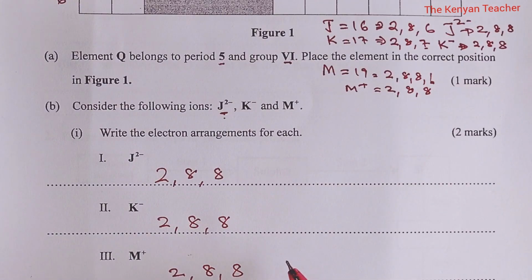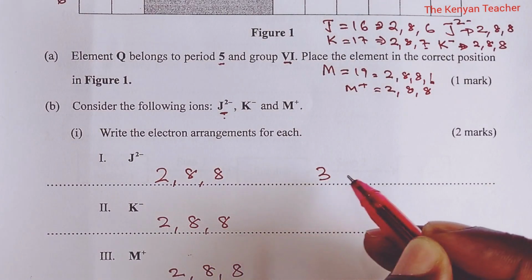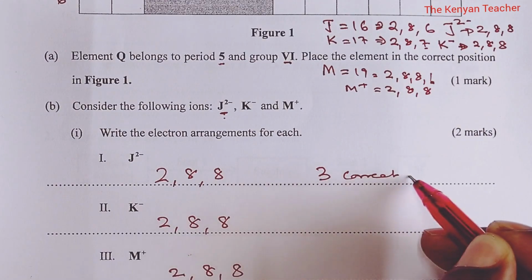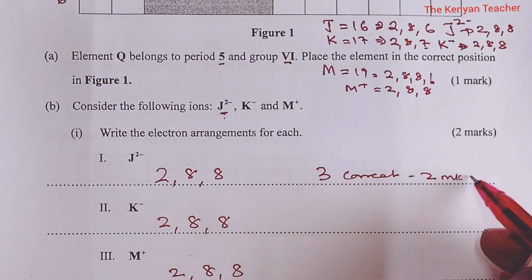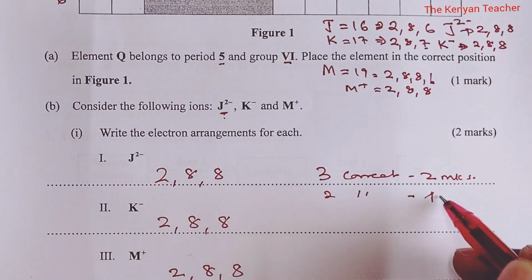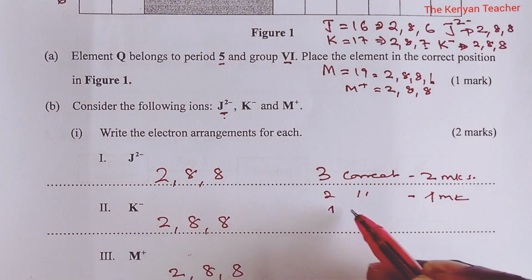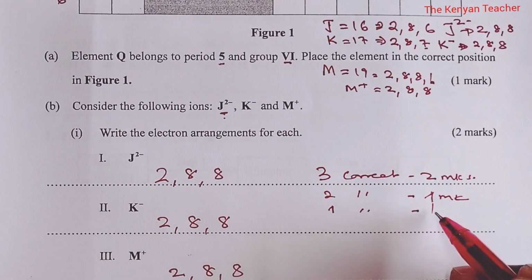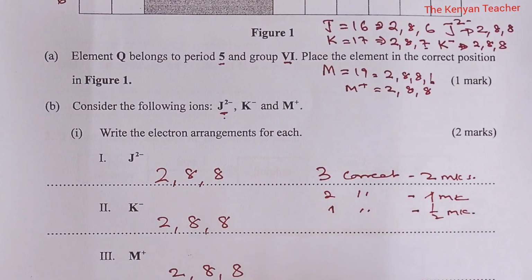It is 2 marks, so all 3 correct would award 2 marks. 2 correct would be 1 mark, and only 1 correct would earn ourselves half a mark.